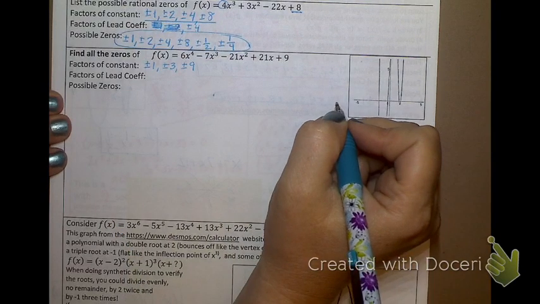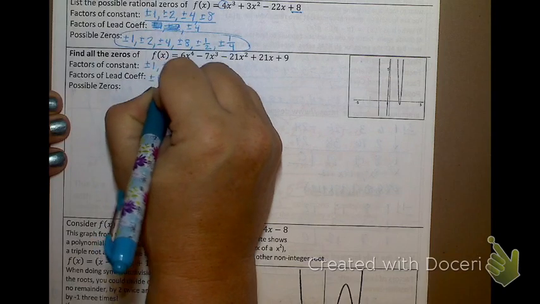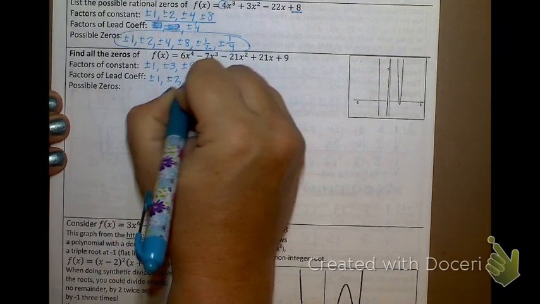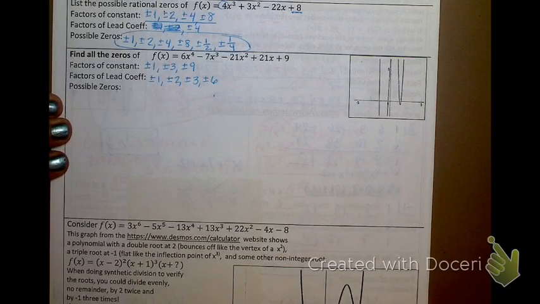So there are my constant factors. Leading coefficient: 1, 2, 3, and 6. Yeah?